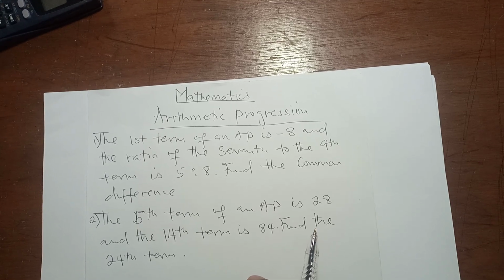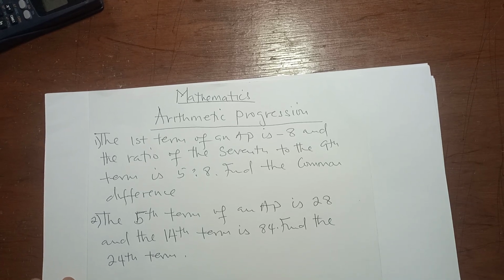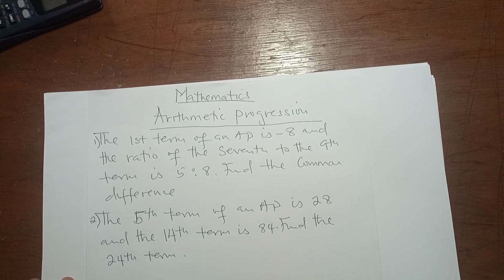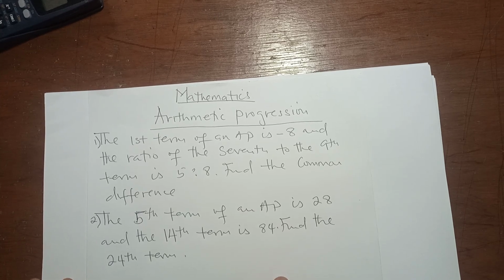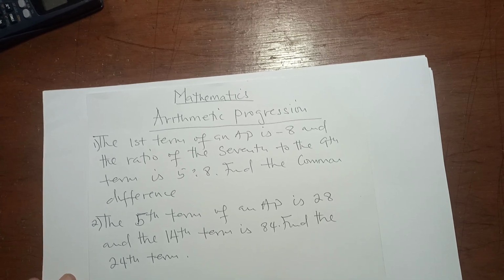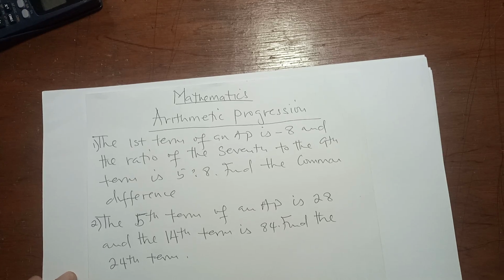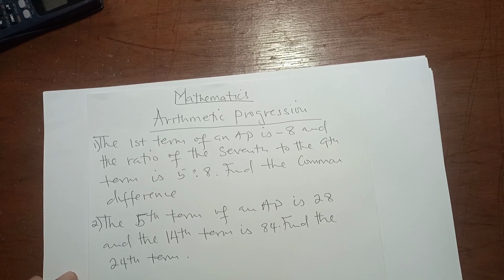If you recall, we talked about the meaning of sequence. We also talked about how we could generate the different formulas for each term of an arithmetic progression. Okay, so today's lesson we are going to proceed and pick two questions on sequence.